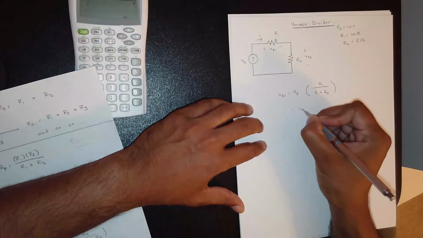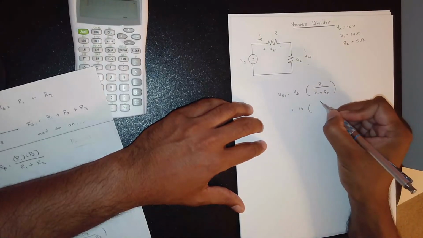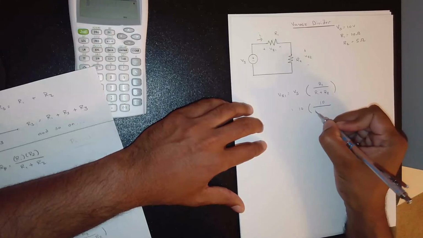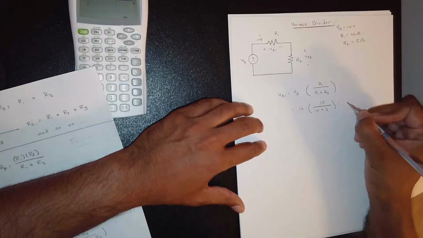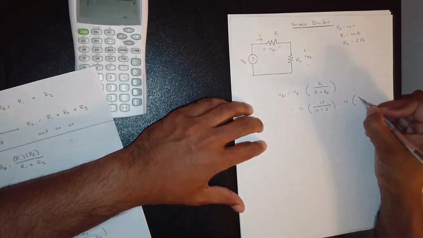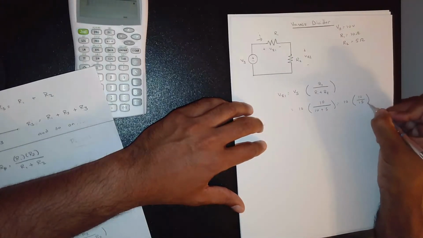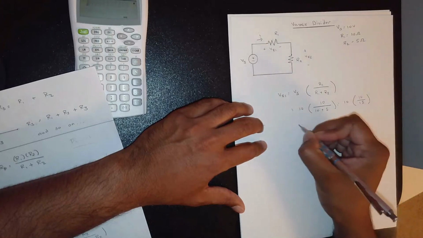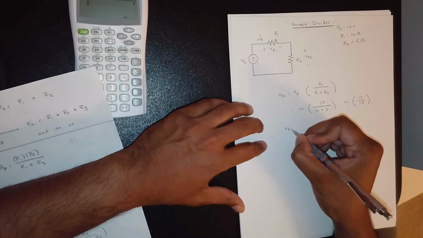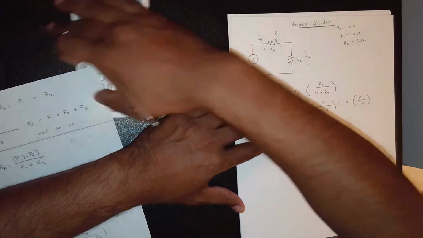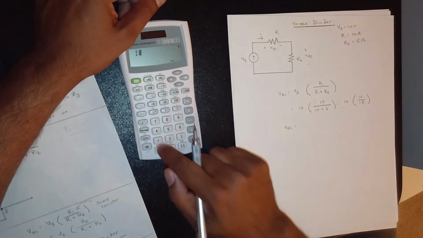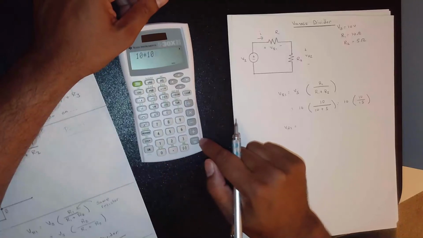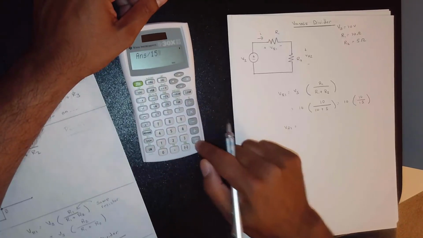You'll see it's 10 plus 5. 10 over 15. VR1 equals 10 times 10 divided by 15.